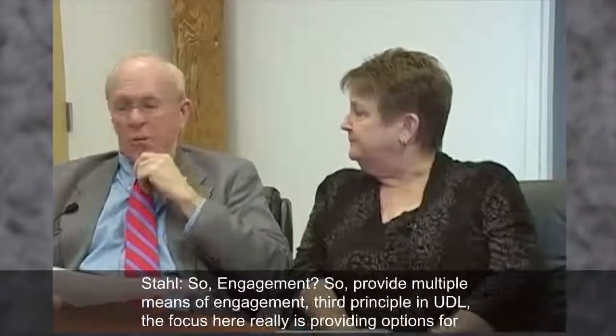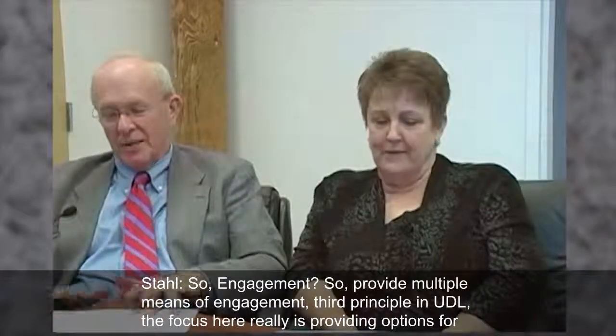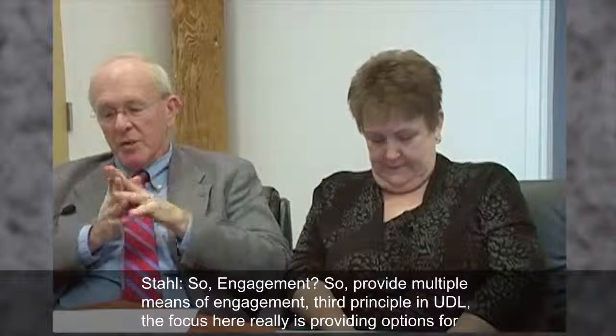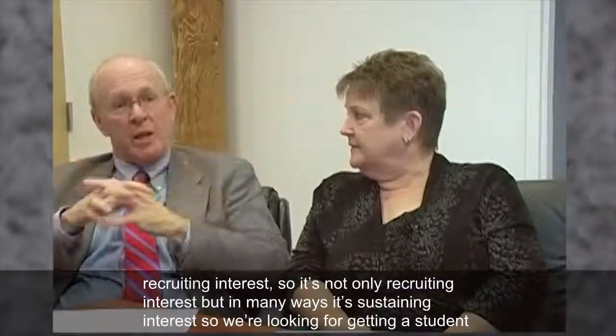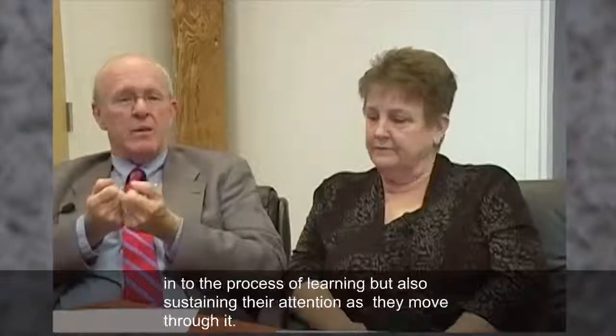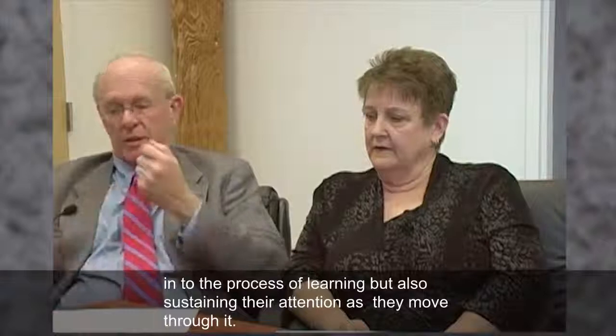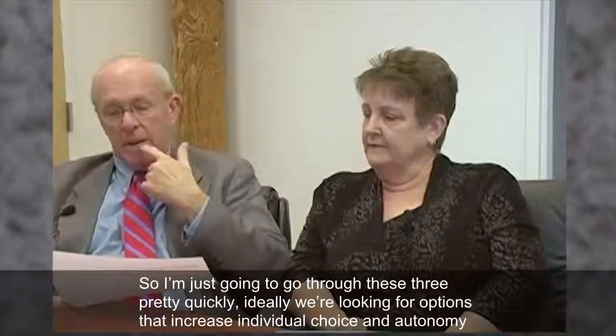So what about engagement? Provide multiple means of engagement. This is the third principle in UDL. The focus here really is providing options for recruiting interest. So it's not only recruiting interest in many ways, but it's sustaining interest. So we're looking for getting a student into the process of learning, but also sustaining their attention as they move through it. I'm just going to go through these three pretty quickly.